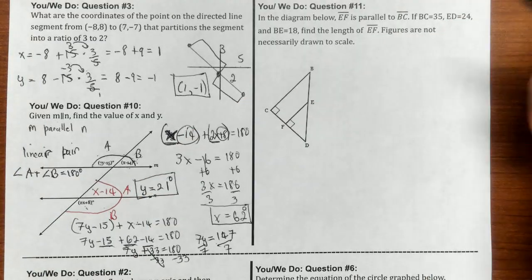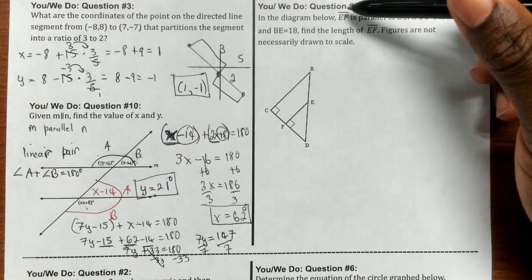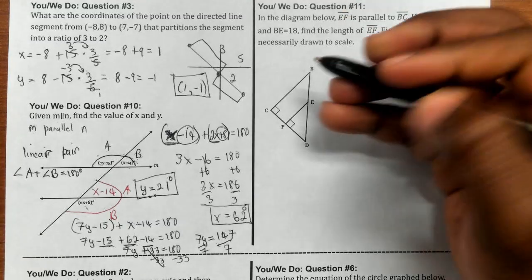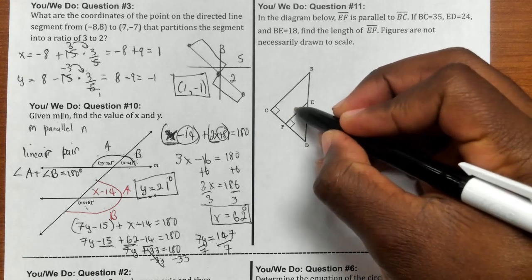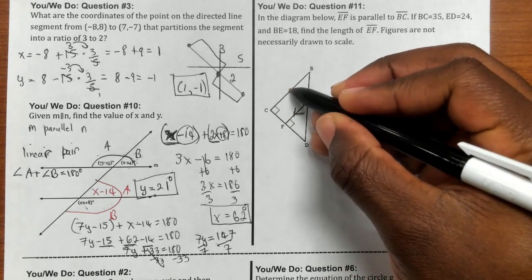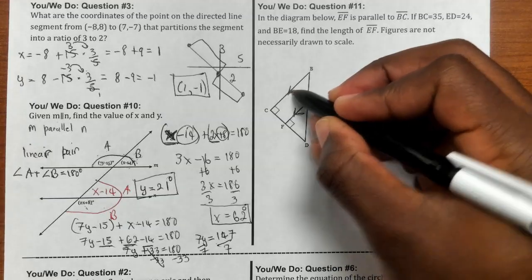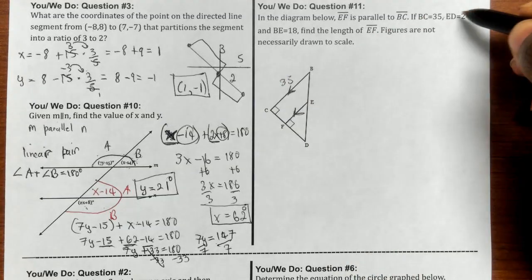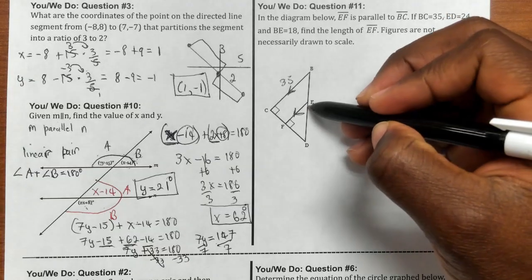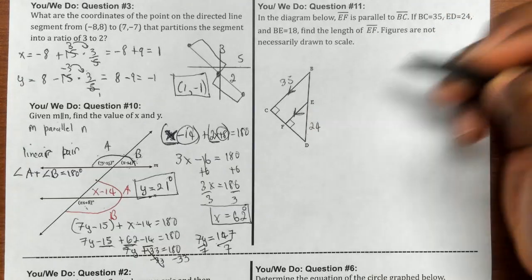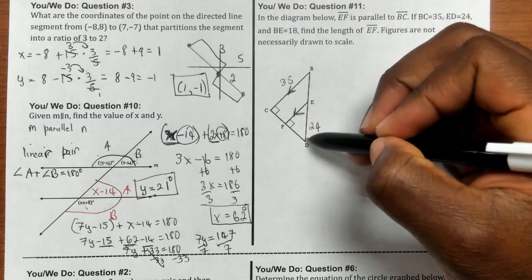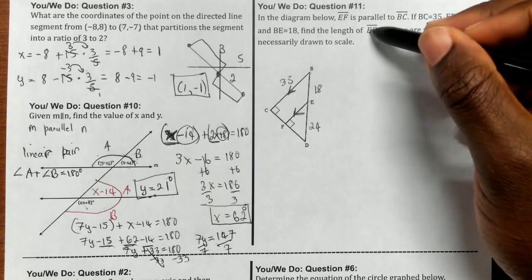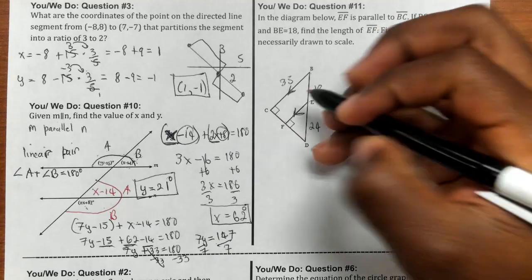Okay, so let's try the next one. So it says the diagram below has where EF is parallel to BC. Okay, if BC is 35, if ED is 24, and BE is 18, then find the length of EF. So find the length of EF, so let's call that x.